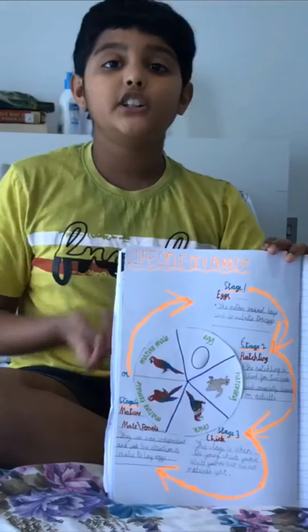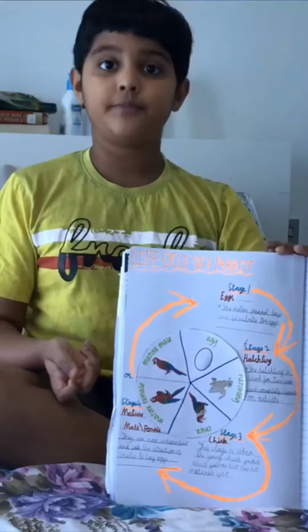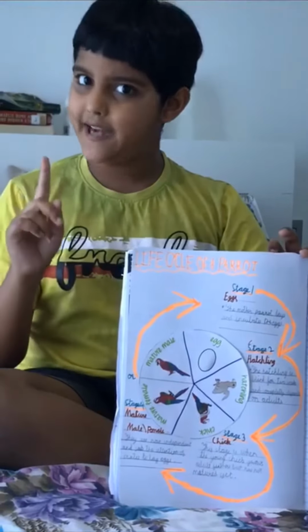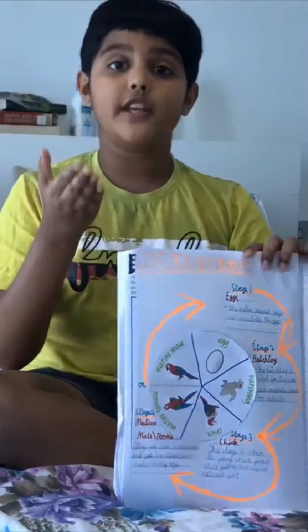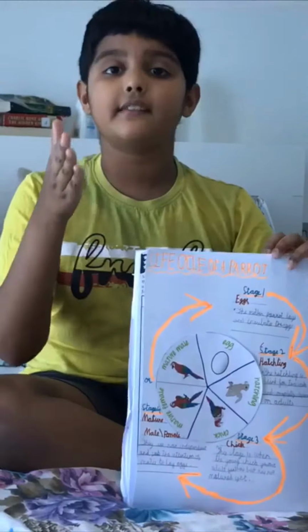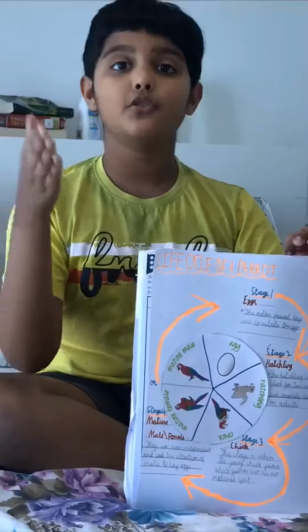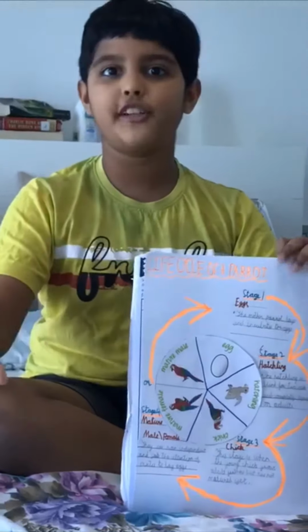Chick. The young chick grows adult feathers but has not matured yet. Mature male/female. Now they are independent and they seek the attention of mates to lay eggs. And so goes the life cycle.